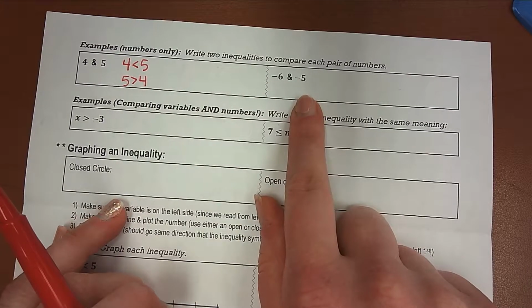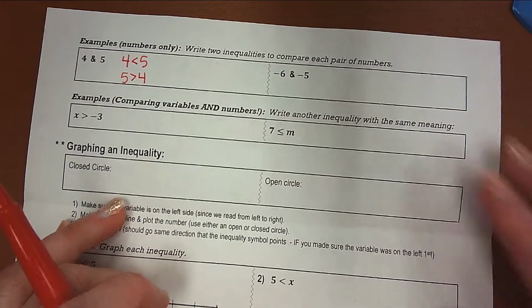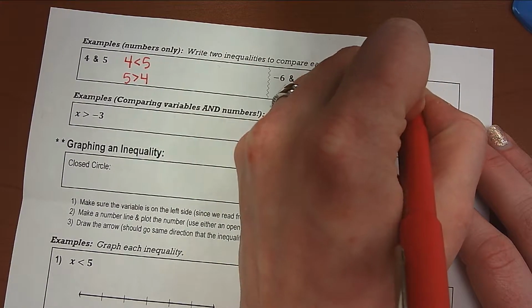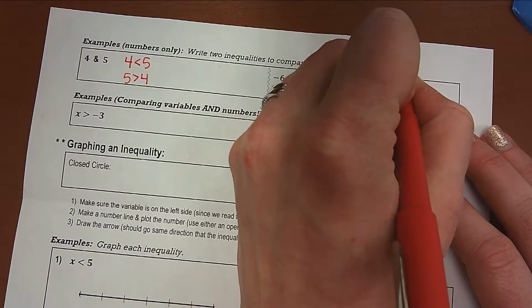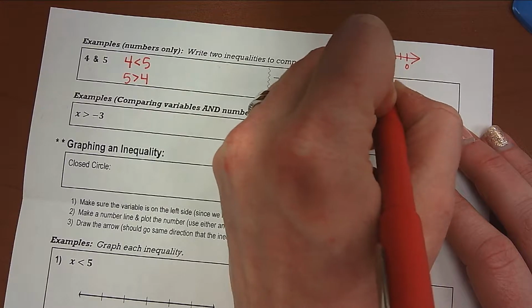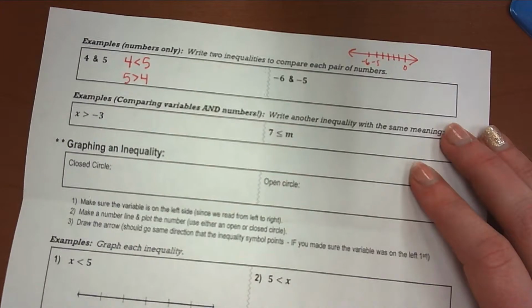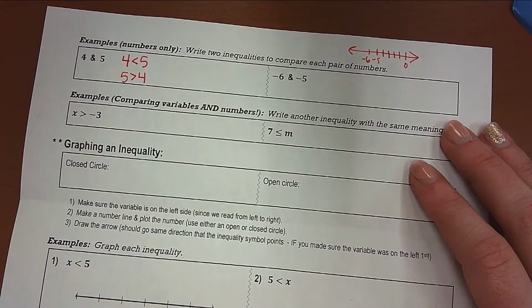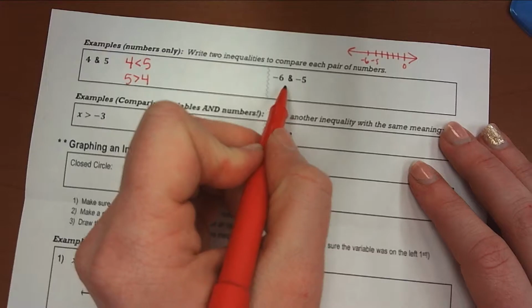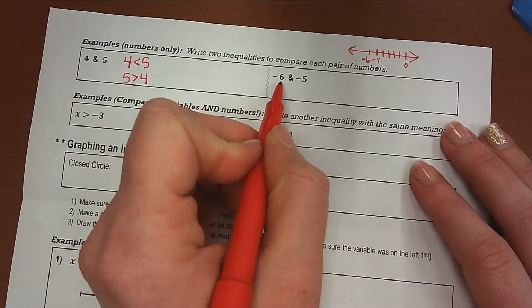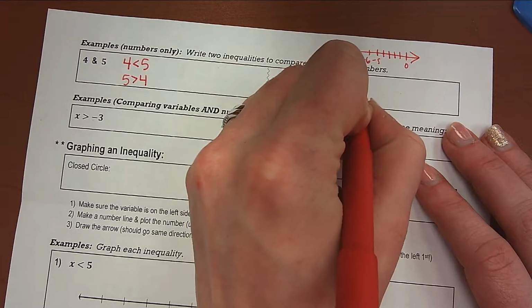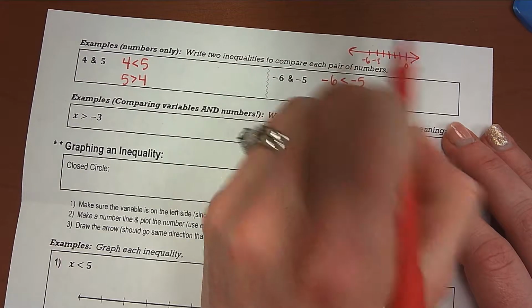So if we do that with negative numbers, it takes a little bit more thought process because we do have to picture this on a number line. We know that here's 0, 1, -1, -2, -3, -4, -5 is here, and -6 on our number line is here. So I just want you to be thinking of that. -6 and -5. So -6 is actually less than -5 because it's further left on the number line.